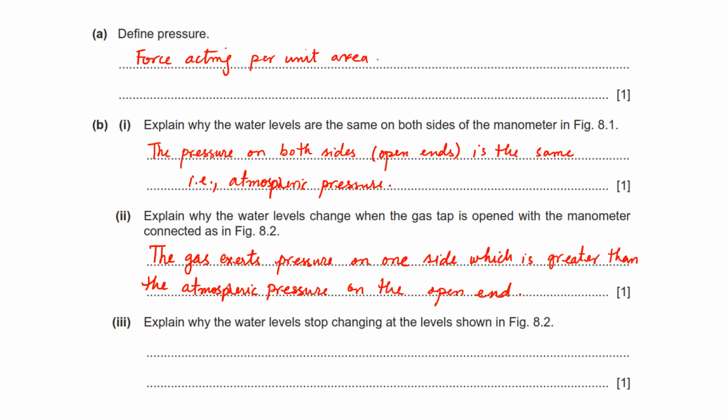Then in part B, it says explain why water levels stop changing at the level shown. So the pressure exerted by the gas becomes equal to the atmospheric pressure plus the pressure exerted by the column of water.